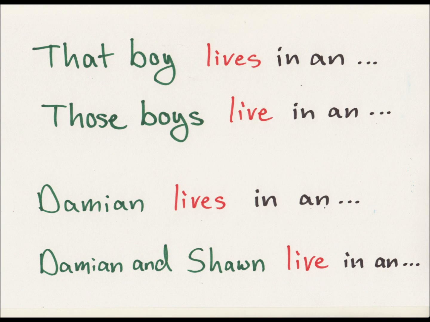Now watch what happens when we replace these pronouns with nouns. The verb that matched the singular pronouns still matches the singular noun. The same is true when we replace the pronouns with names.